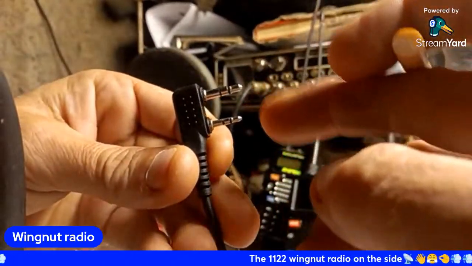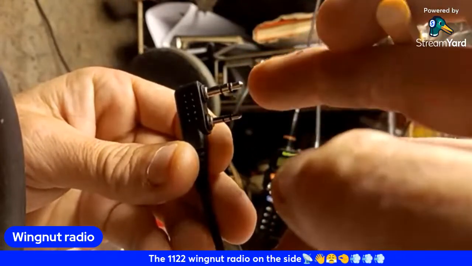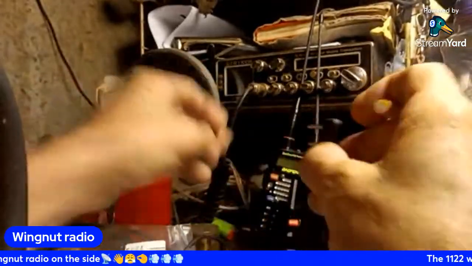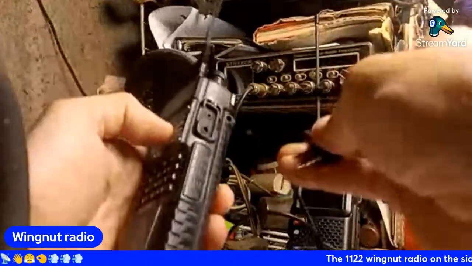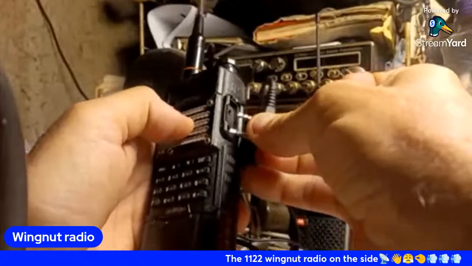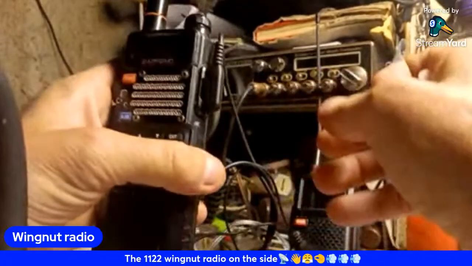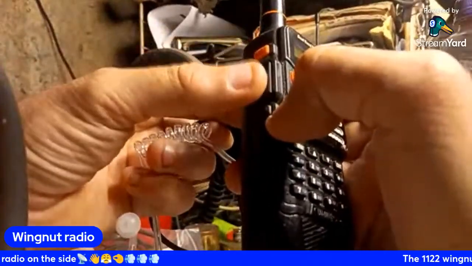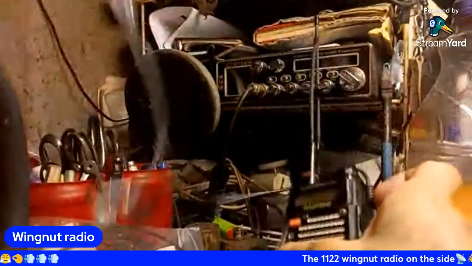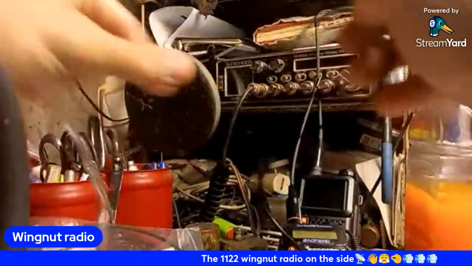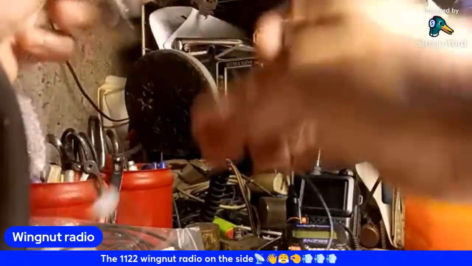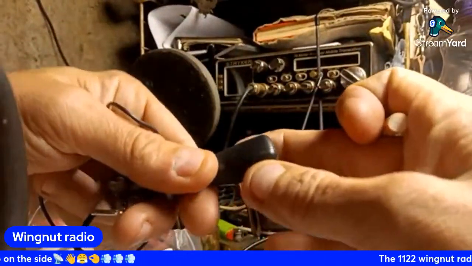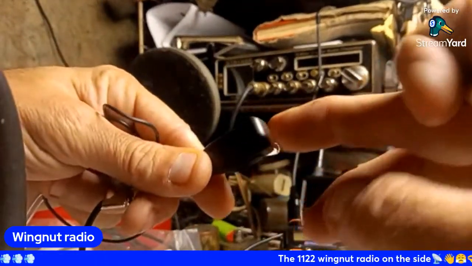All right. I can't remember which one right offhand, but one's a speaker and one's a microphone plug that plugs into the side of the radio. Right there. And instead of pushing the PTT button on the radio, that is your PTT button, and your microphone is right here.